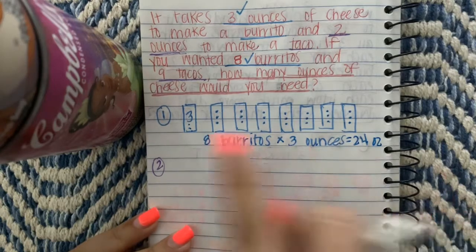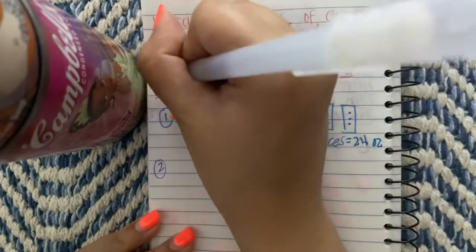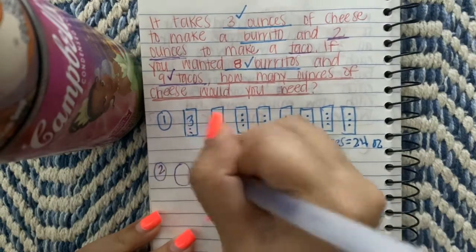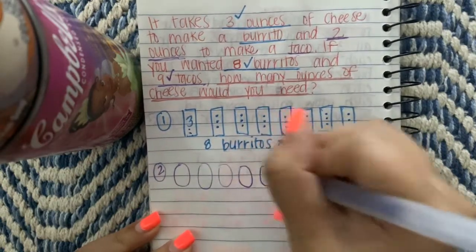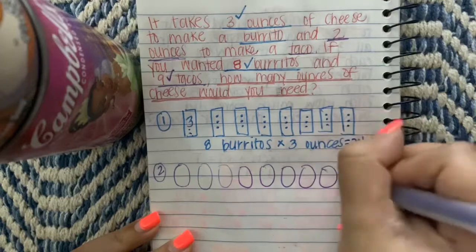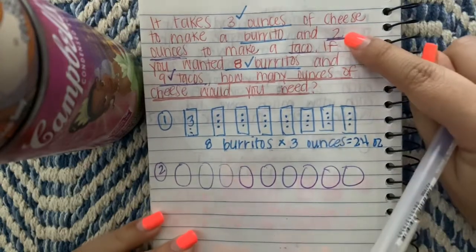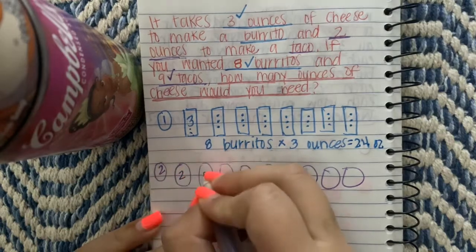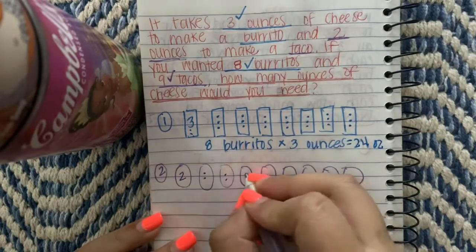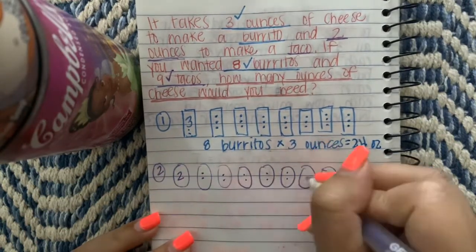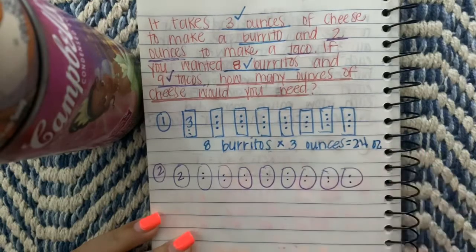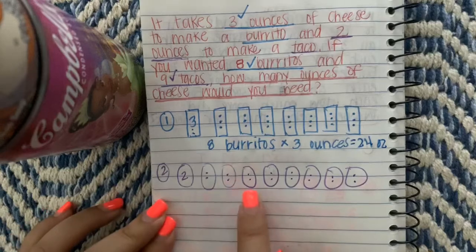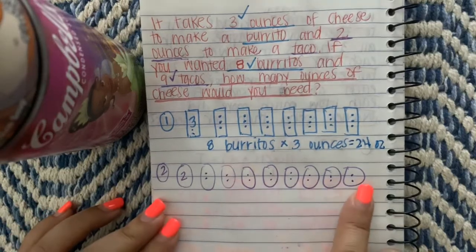I need to have 9 tacos. So let's go ahead and draw my 9 tacos. I'm gonna do circles this time. 1, 2, 3, 4, 5, 6, 7, 8, 9. And every single taco needs 2 ounces. So again, I can put the number 2 inside, or I can draw 2 dots. I'm gonna do dots again. All right, so I have 9 tacos.